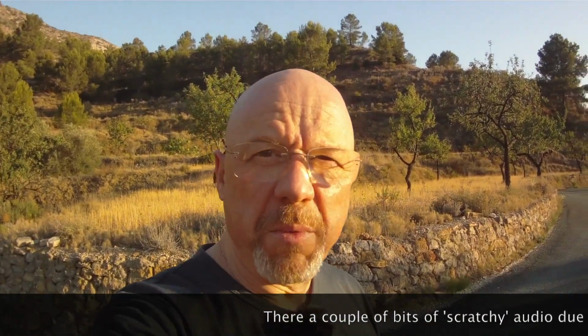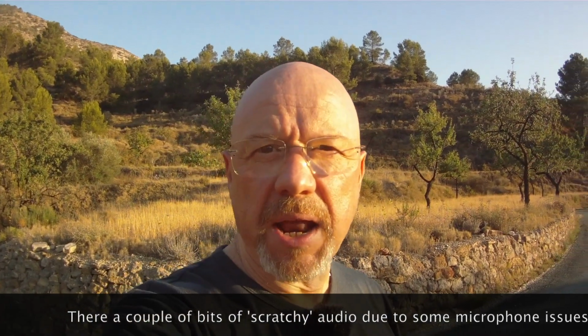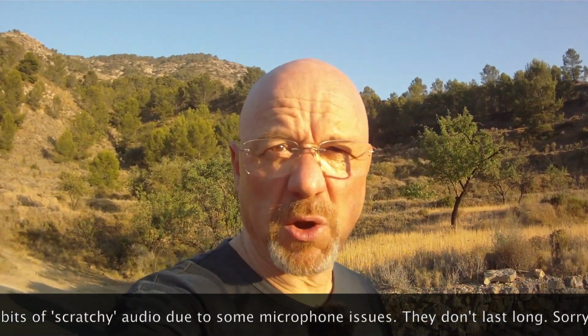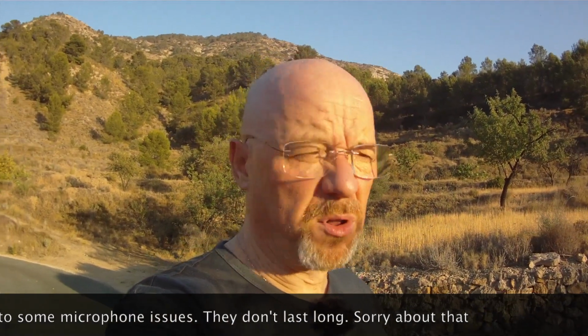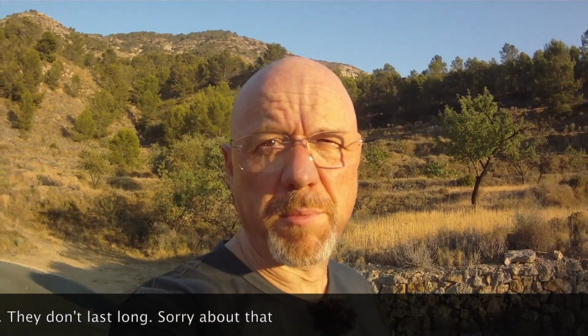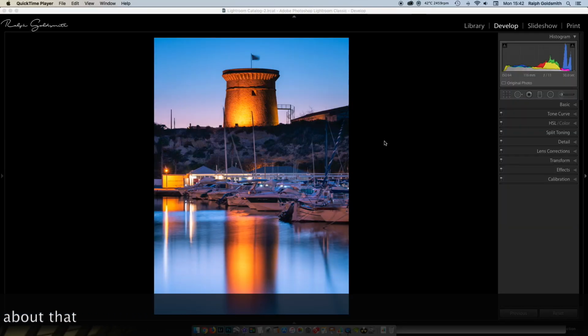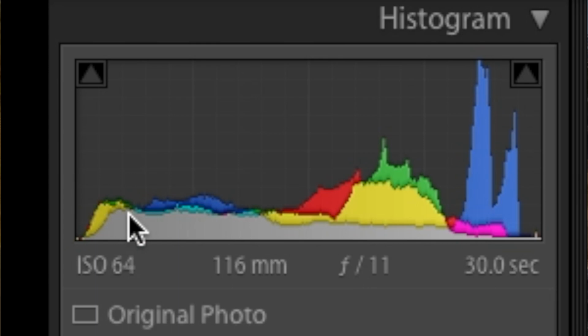So the final place you might see the histogram would be in the post-processing software. So here's an example of a histogram in Lightroom. And if we look a bit closer, you can see that this histogram has the greys, so in other words the overall luminosity values. It also has the red, green and blue channels, and it also has some of the overlapping channels. So for example, there's some yellow in there.